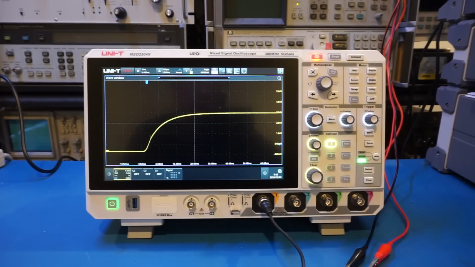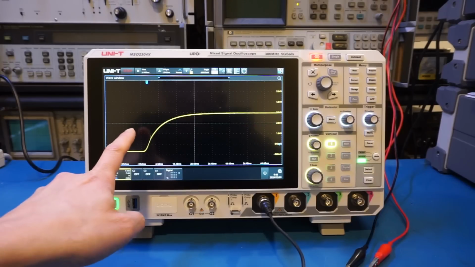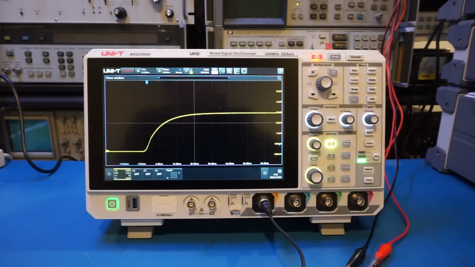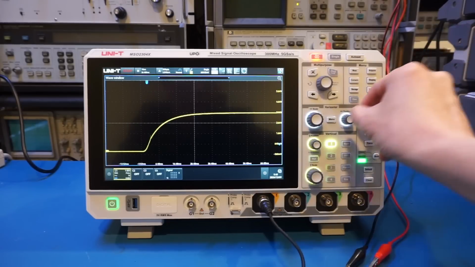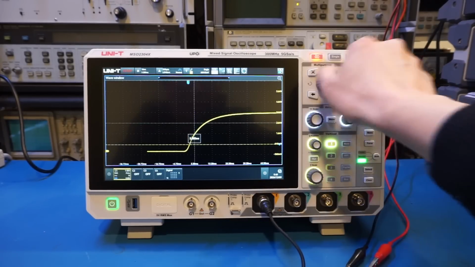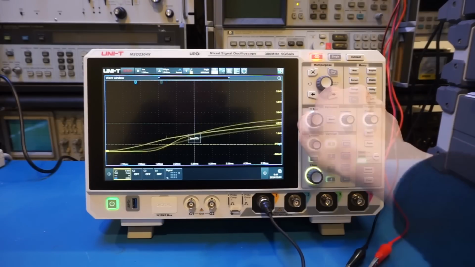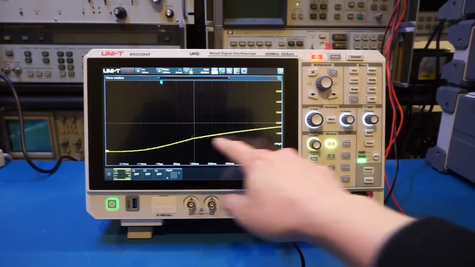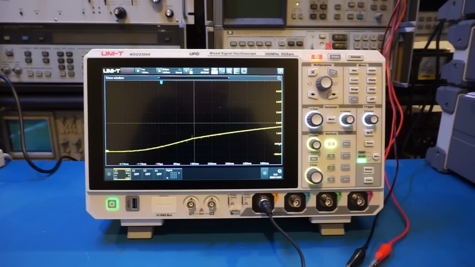Not sure if you can see it, but we did capture some sort of spike right around this rising waveform here. So we can actually zoom in and take a look. So for that, I'm going to change it here, and I'm going to expand the horizontal here. So you can see some of the spikes on the waveform here when the output is being ramped up. So taking a single shot is very useful to capture the power on characteristics of your power supply.